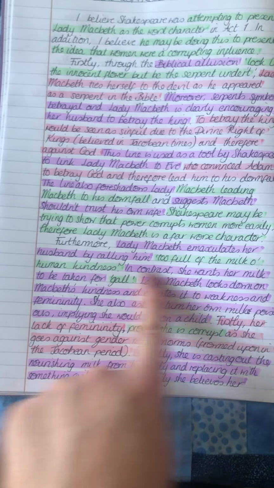It doesn't just have to be zooming in on a word, although zooming in on words is very, very good, like zooming in on the word serpent up here. But this is also good as well, because this is some good, solid analysis of what Shakespeare's trying to show us about her character. Firstly, her lack of femininity proves she is corrupt. Look, linking back to that idea of corrupt. Proves she is corrupt as she goes against gender norms, frowned upon in the Jacobean period.